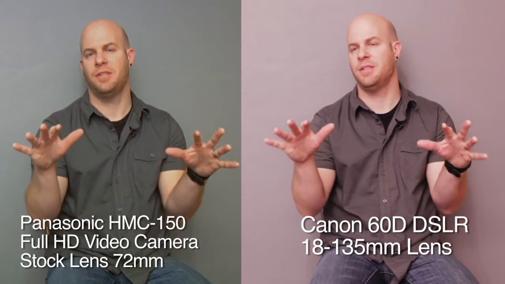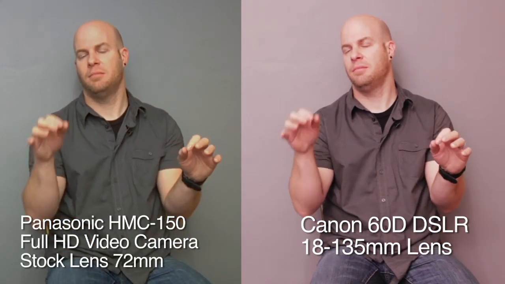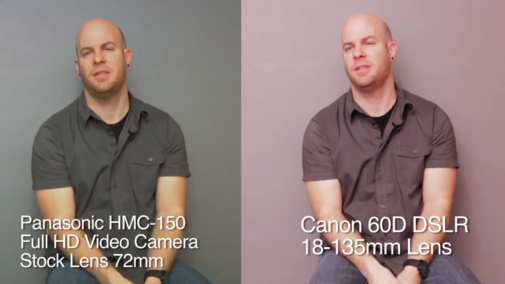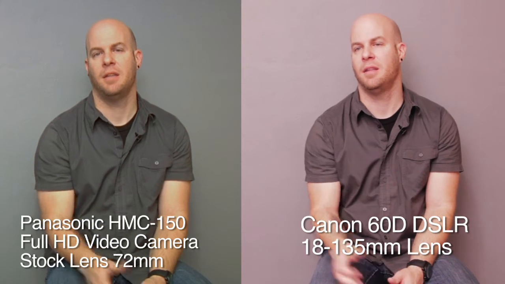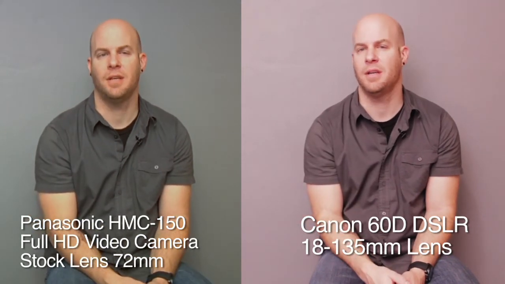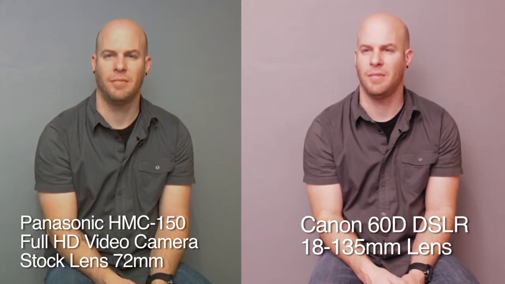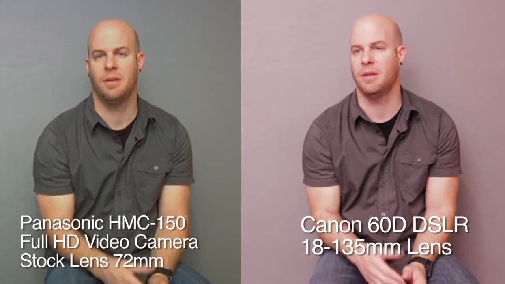The differences, as you can see, there's a few differences in my flesh tone, in the back wall color. You can see a difference there. That's stuff that I can change in post and match up.